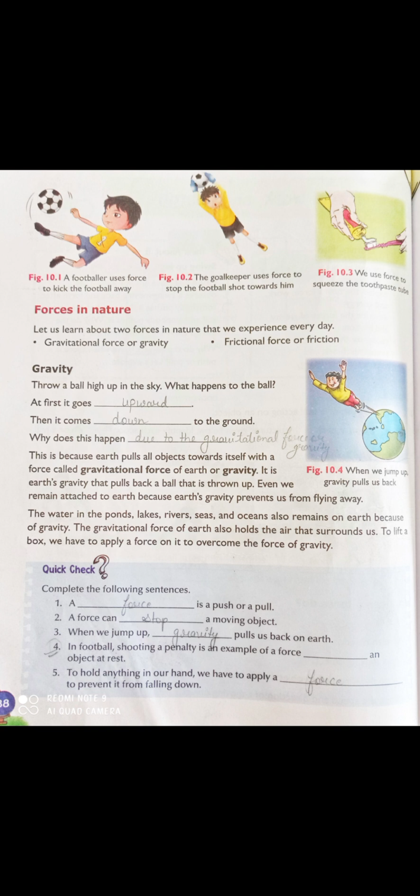Students, even we remain attached to earth due to earth's gravity. Earth's gravity prevents us from flying away. Water in the ponds, lakes, rivers and seas also remains on earth due to earth's gravity.